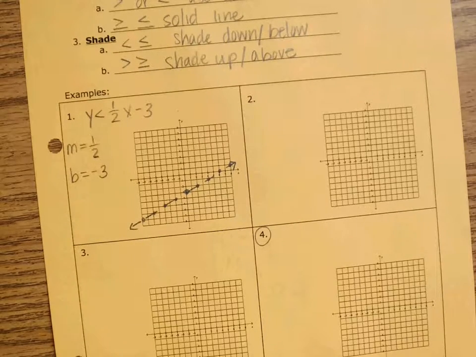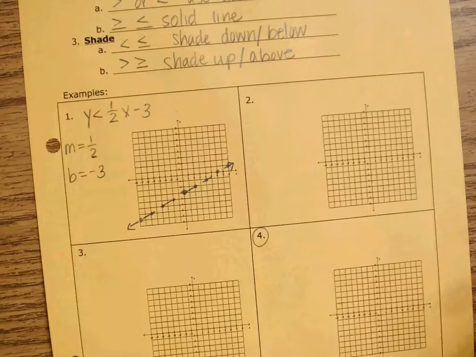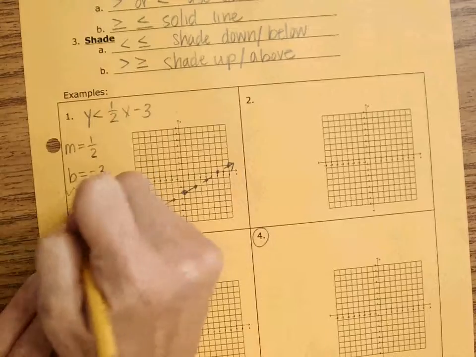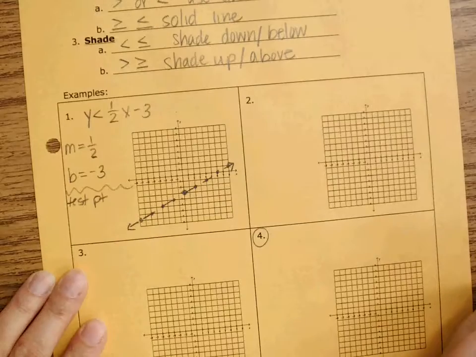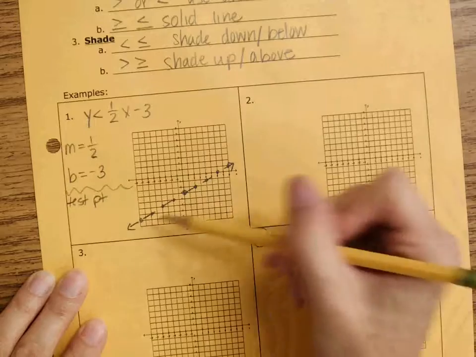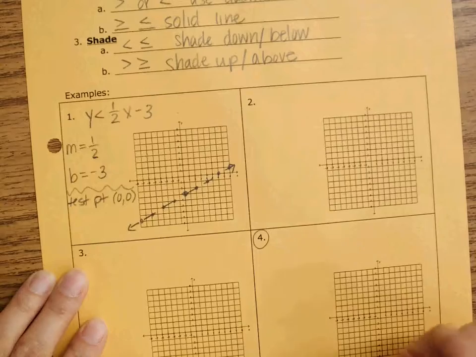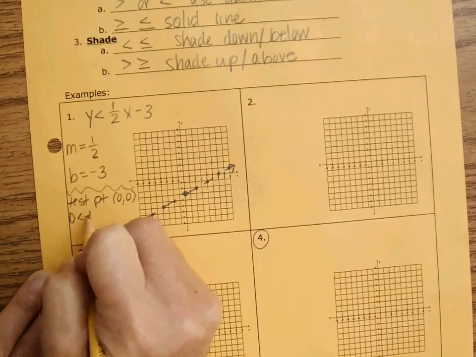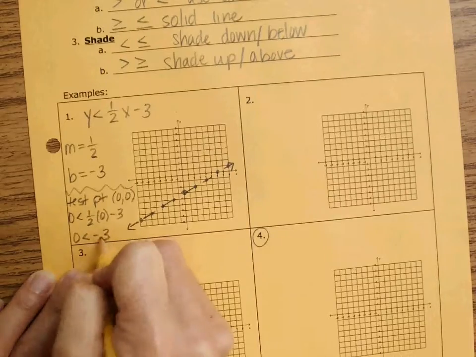There are two ways to do this: using the rules that I have above, but also something called a test point. So we're going to put a test point into our notes. My test point is going to be a point that's very easy to substitute into the equation. First of all, you have to make sure the point does not lie on the line, and then it's going to be easy, so 0, 0 is nice and easy. So I'm going to substitute 0 into this equation. I have 0 is less than 1/2 times 0 minus 3. I have 0 is less than -3.